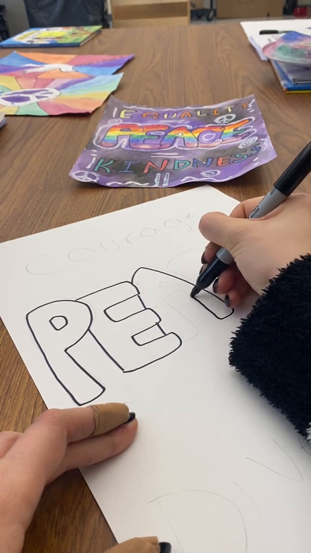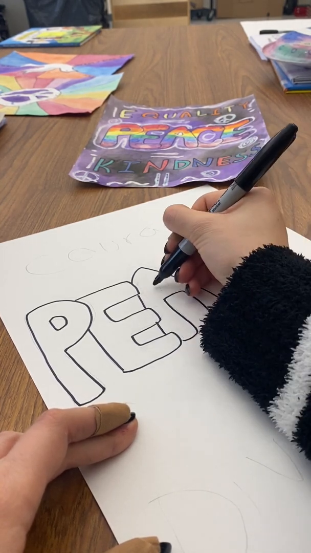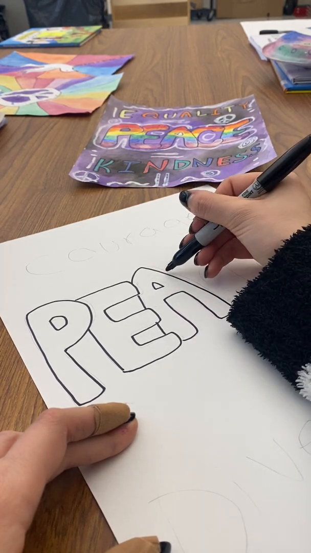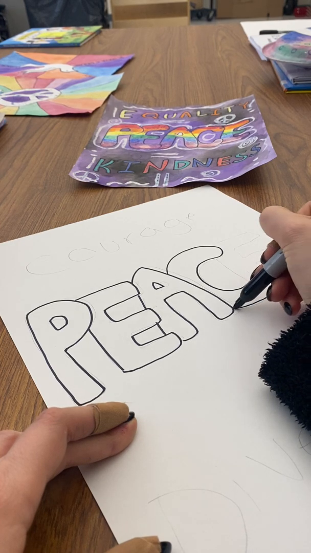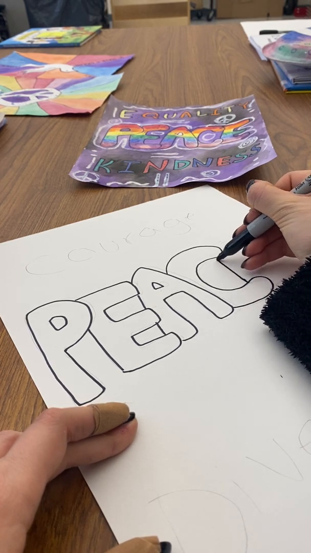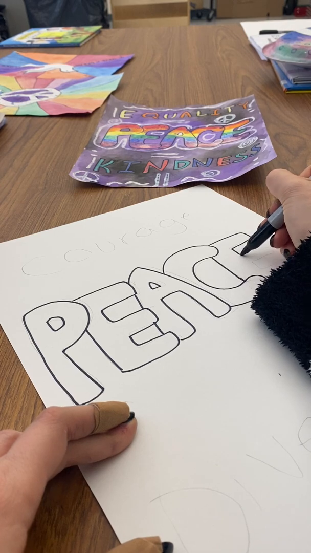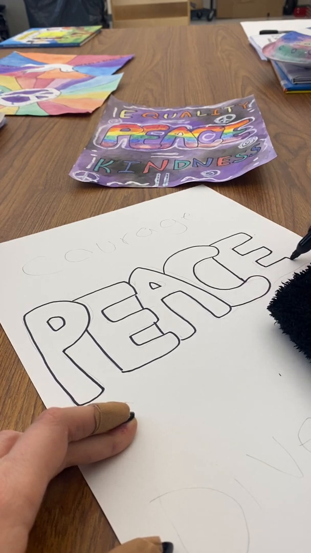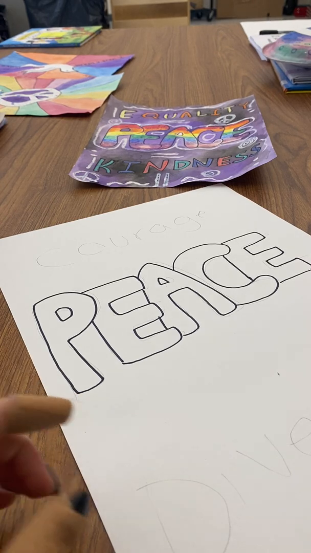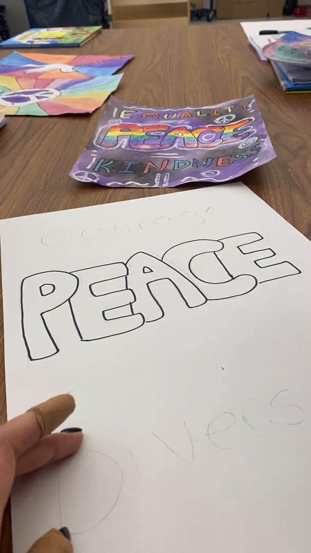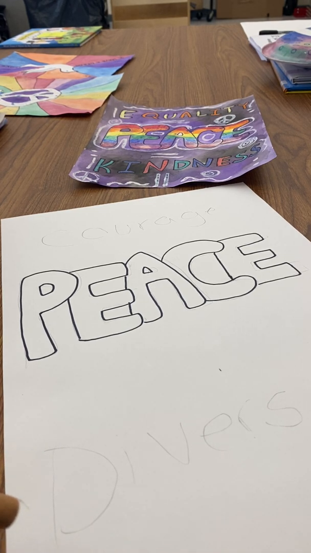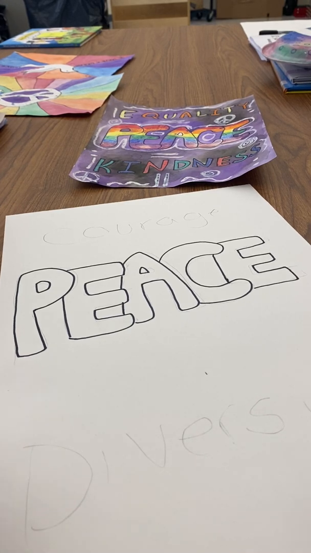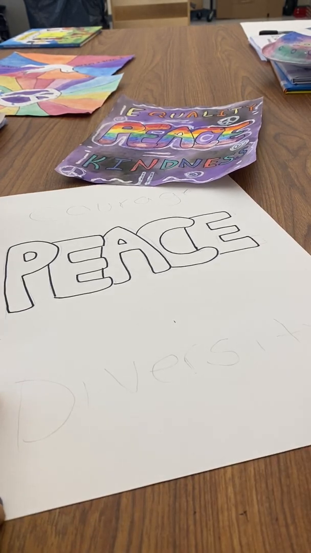And if you have a different way you do your bubble letters, or if you want your bubble letters to look different than mine, that's perfectly okay. There's many different ways we can make our bubble letters. We can make them kind of blocky, more bubbly. You can do thin, you could do thick. All right, so there's the word peace. And the definition of peace is it's a stress-free state of security and calmness that comes when there's no fighting or no war.